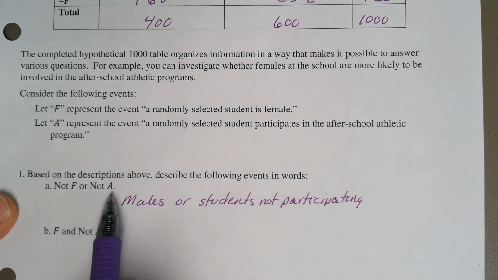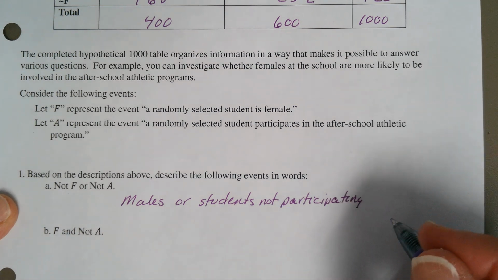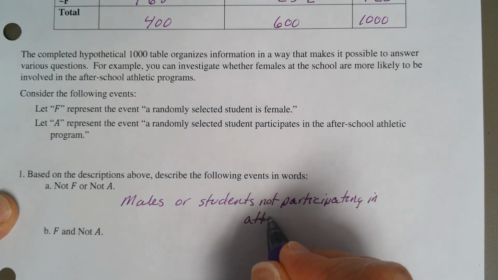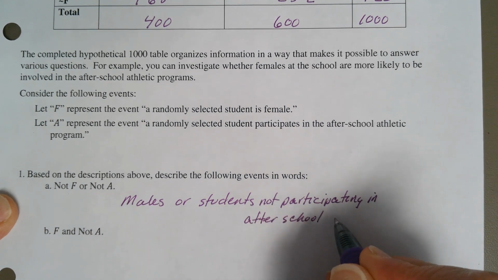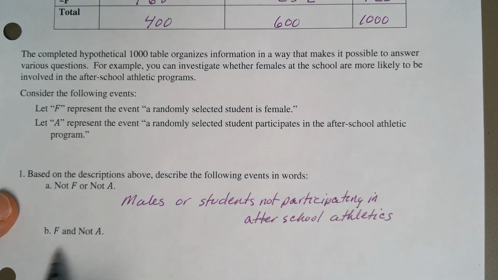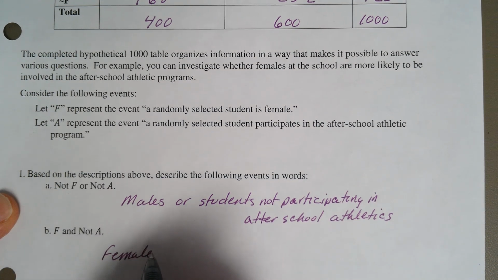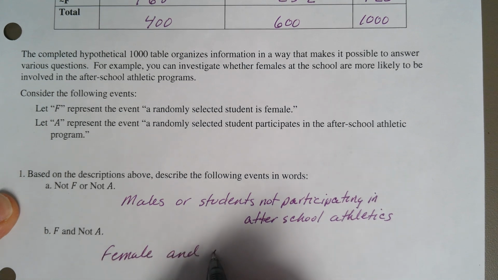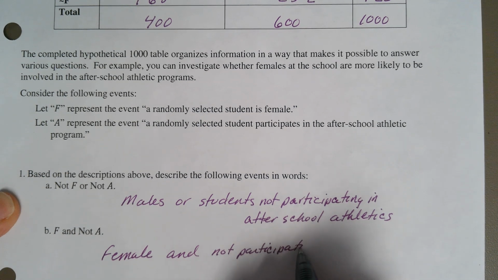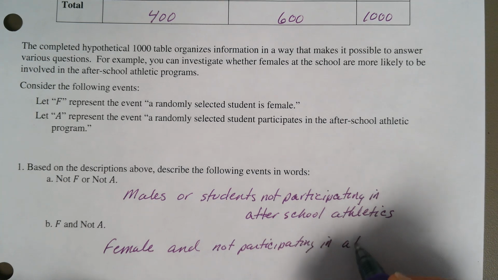So not F or not A would be males or students not participating in after-school athletics. F and not A, that's females, and not participating in athletics.